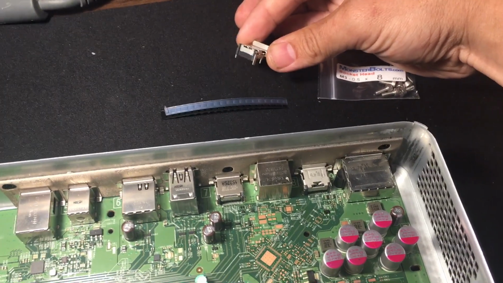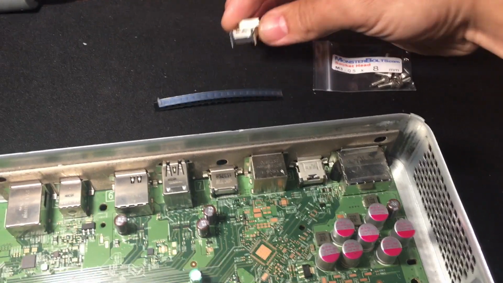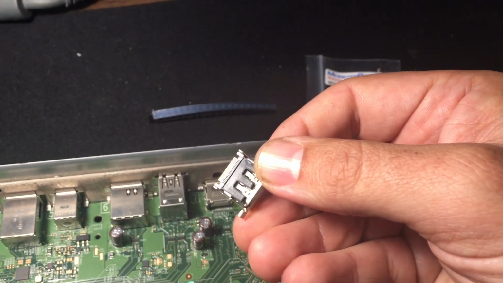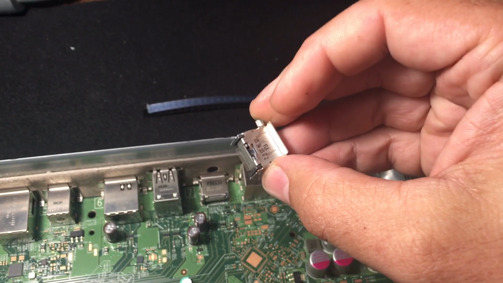And this is actually an extra one of them. I spent, I think it was $10 for the listing, and you get two HDMI ports. And you can see here, there's 19 pins on the bottom. It isn't an easy thing to solder.